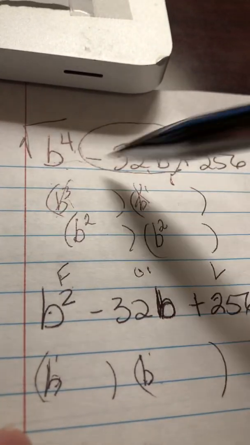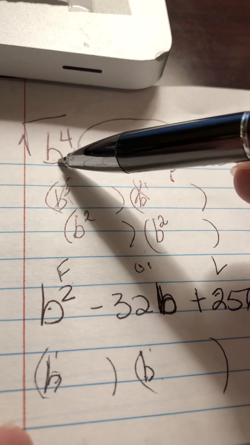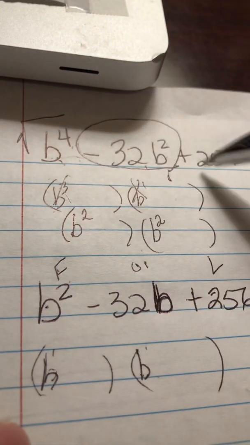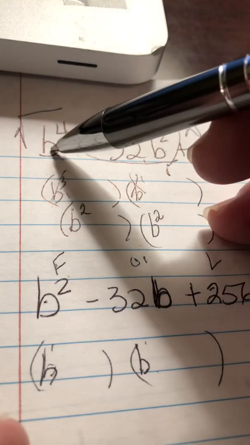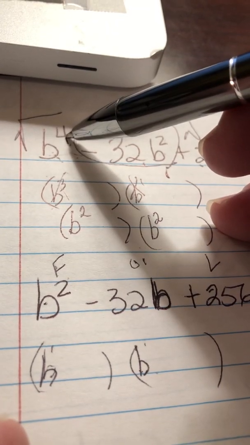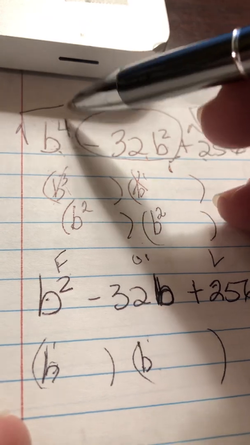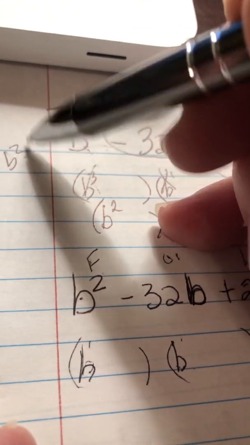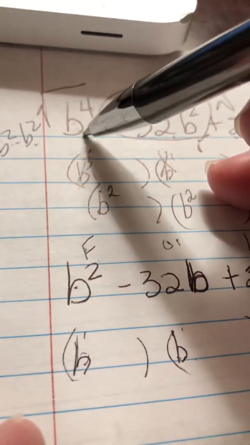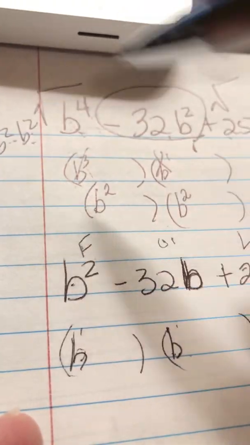So if it's a perfect square trinomial, meaning the first term you can find the square root and the last term you can find the square root, then the square root of b to the fourth, meaning something times itself gives you b to the fourth, is b squared times b squared, if it has to be the same thing.